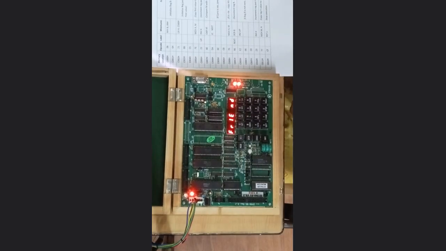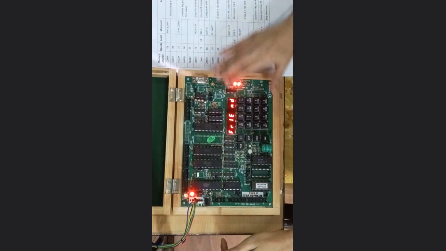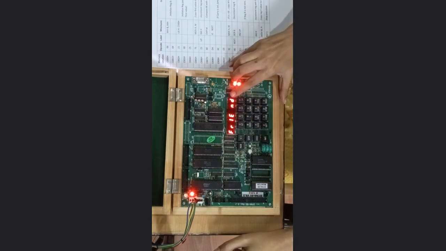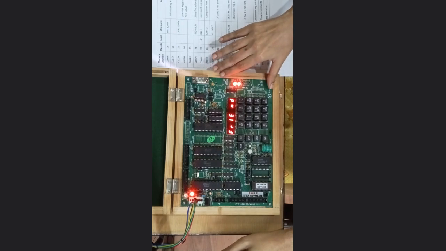Okay students, now we'll see how to execute a program on this microprocessor kit. The first step is to input a program in the kit. This is your microprocessor kit. This is the display of the microprocessor and these are the keys available for data entry. If the display is showing the friend message, it means that your microprocessor kit is working properly. Now we can input a program in it.